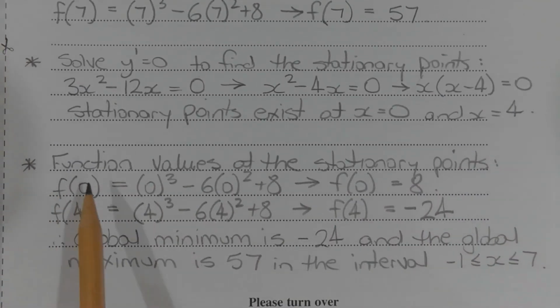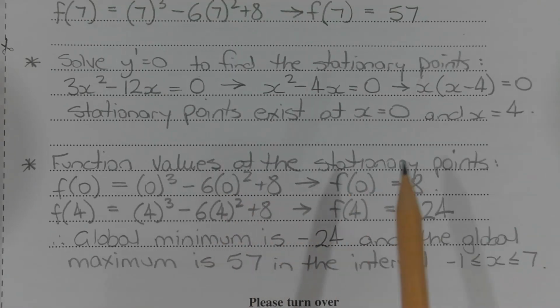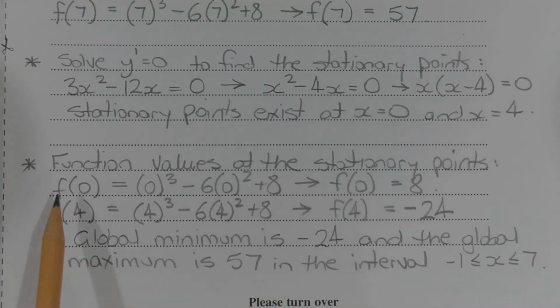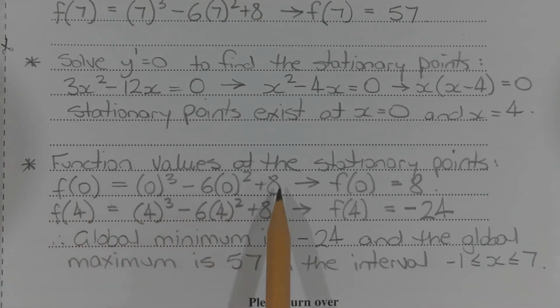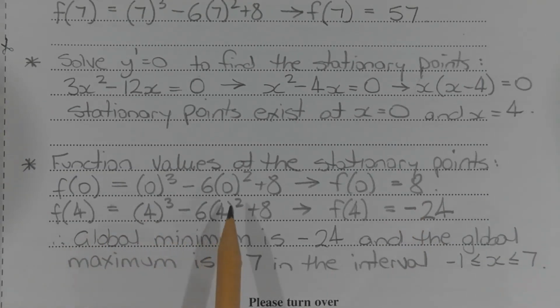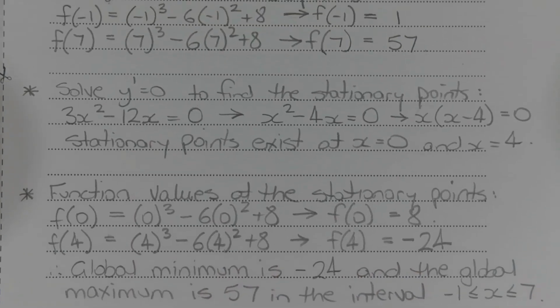The next step is to find the function values at the stationary points. So substituting x equals 0 into the equation, we get f of 0 is equal to 0 cubed minus 6 times 0 squared plus 8, which equals 8. And f of 4 is equal to 4 cubed minus 6 times 4 squared plus 8, which equals negative 24.